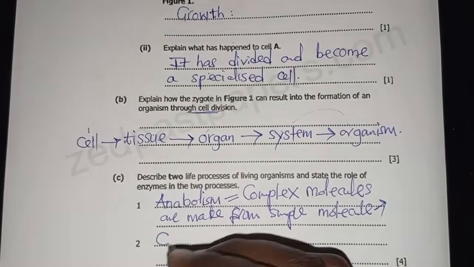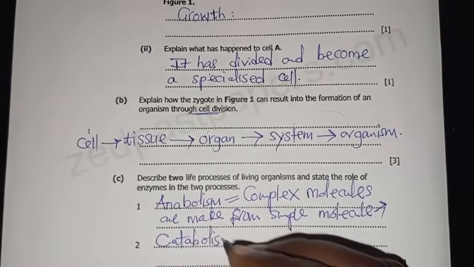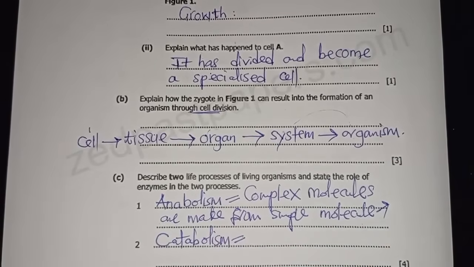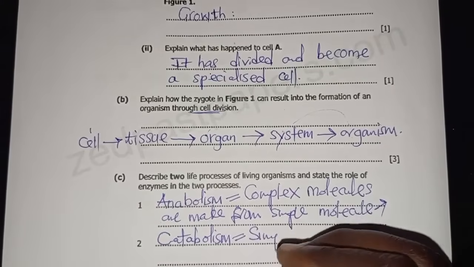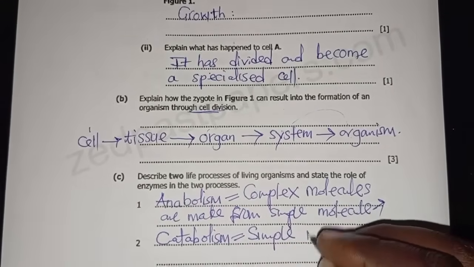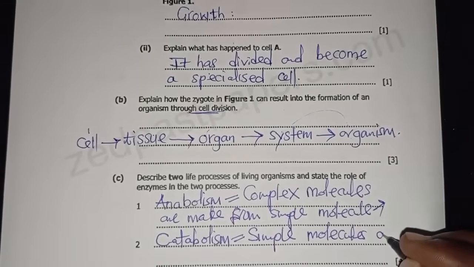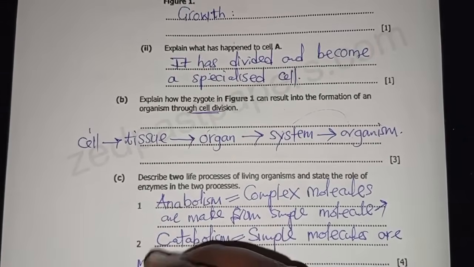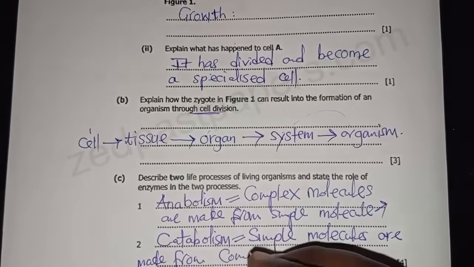Another life process we can talk of is catabolism. Here, the enzymes make sure that simple molecules are made from complex molecules.